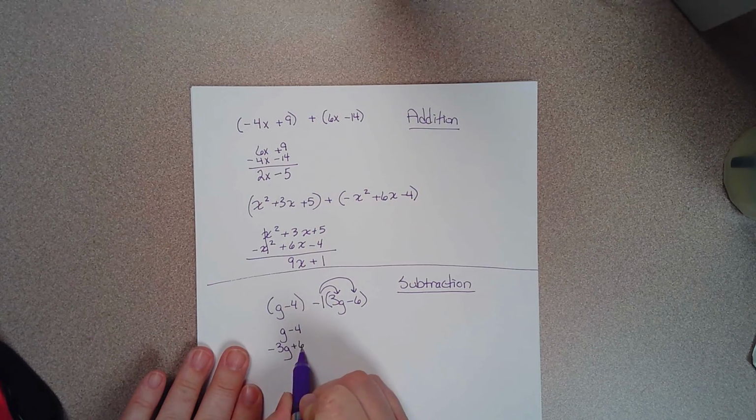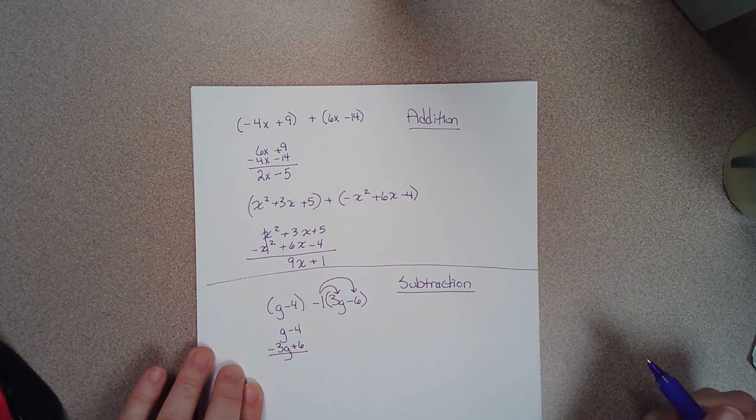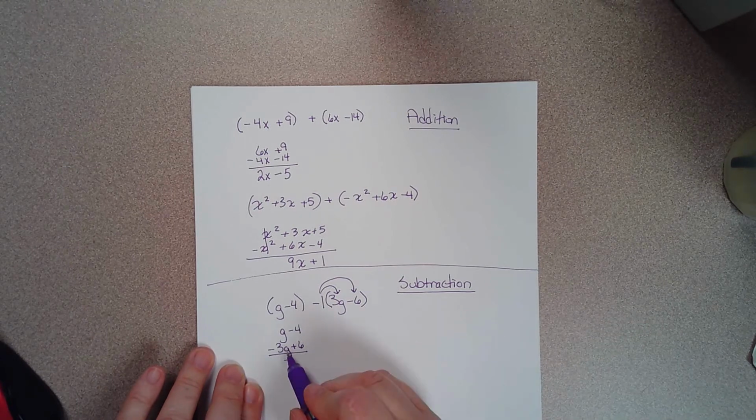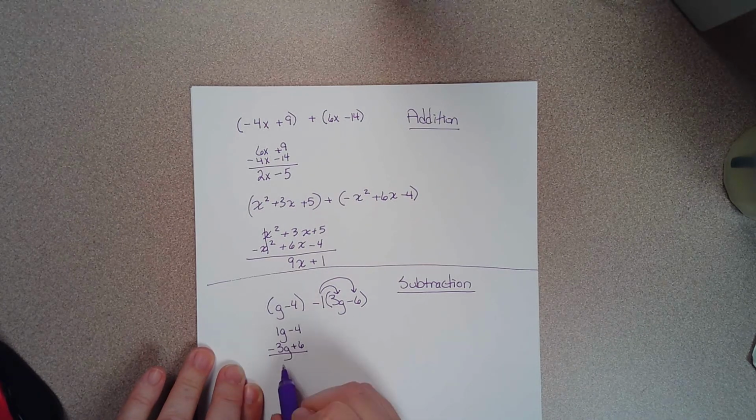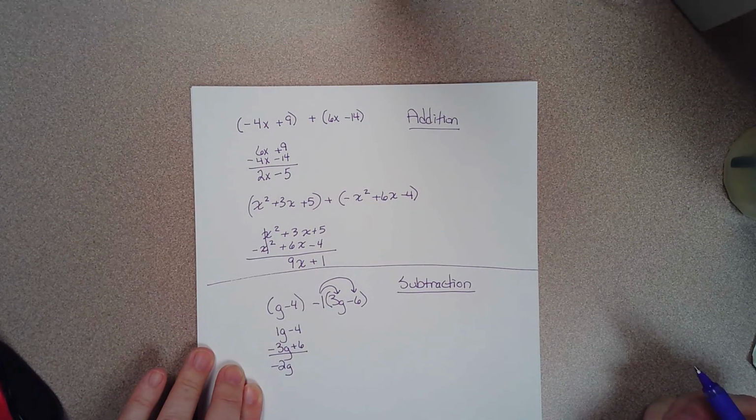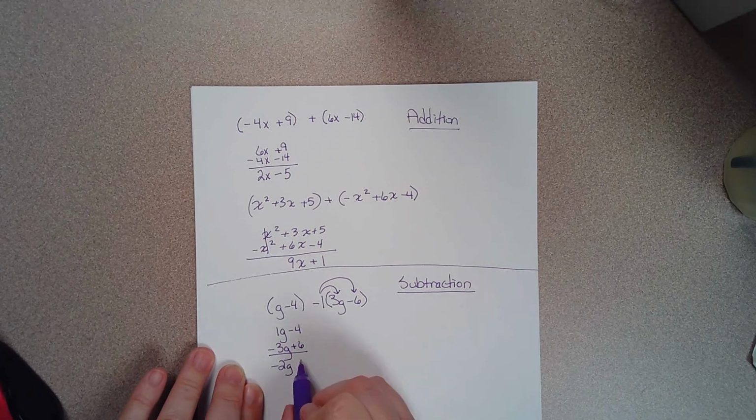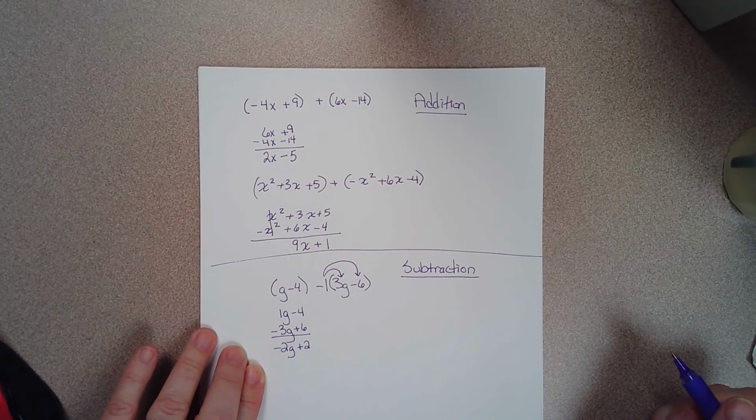So now that the signs are changed, I rewrote it and lined it up. So negative 3g and positive 1g is negative 2g. Negative 4 and positive 6 is going to give me positive 2. So the difference between those two groupings is going to be negative 2g plus 2.